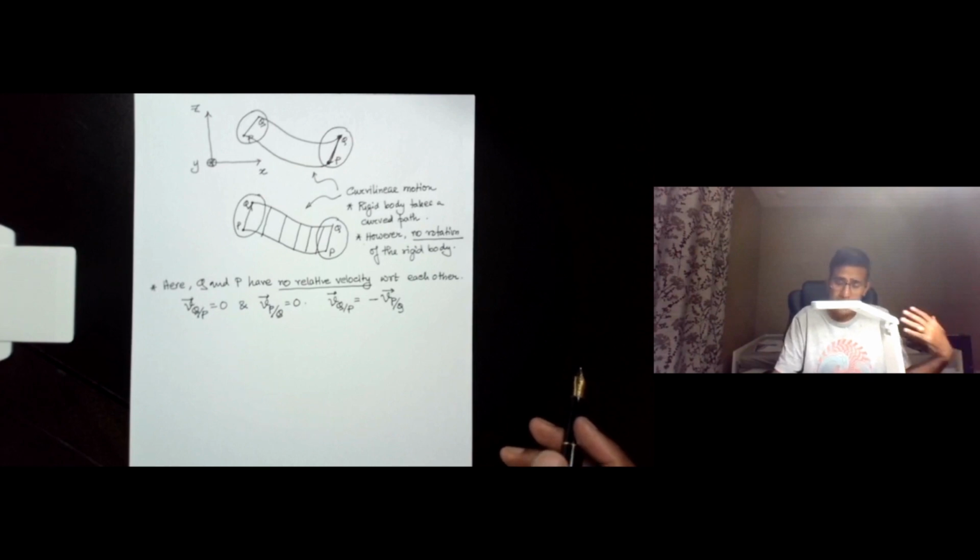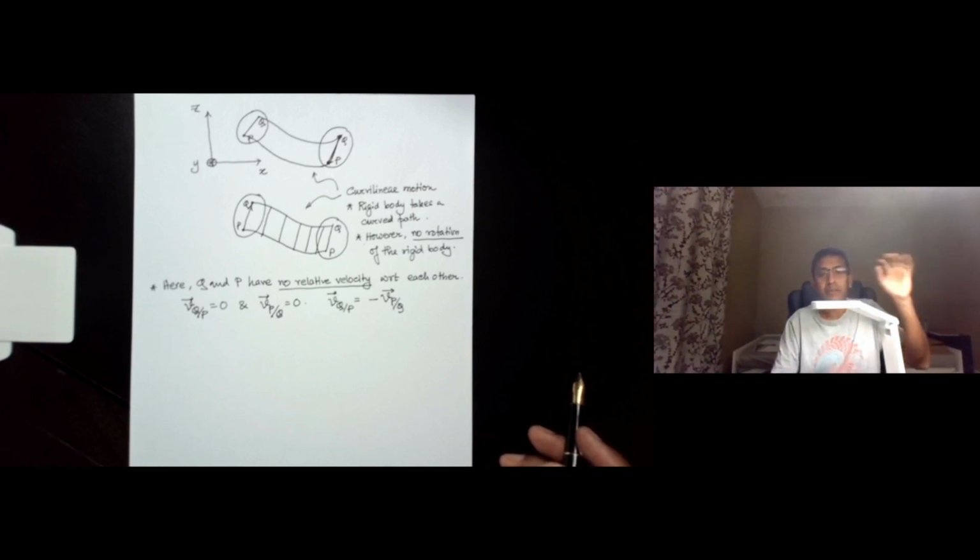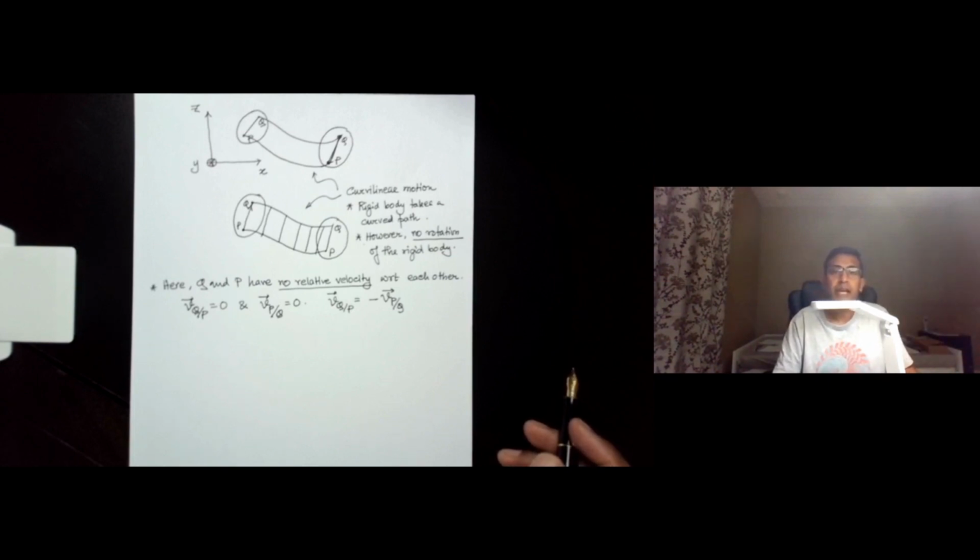And we deliberately talk about curvilinear motion because we want to clarify that just because a rigid body is moving in a curved path does not mean that the rigid body has a rotation. And if the rigid body does not have a rotation, then any 2 points on the rigid body will not have a relative velocity with respect to each other.